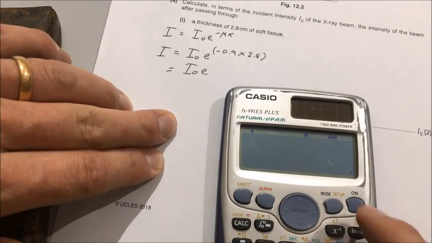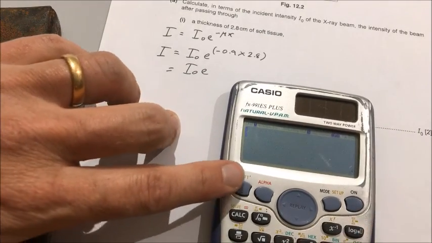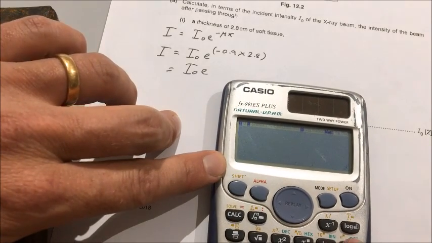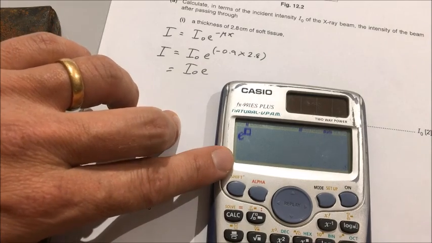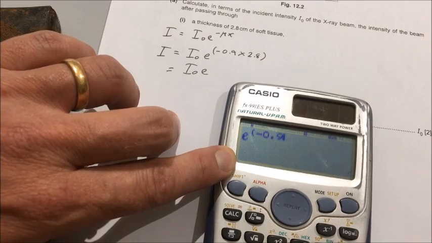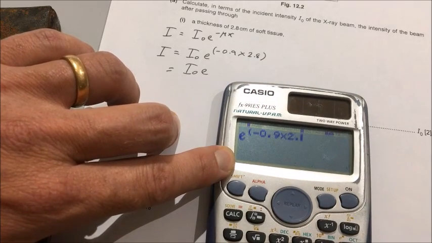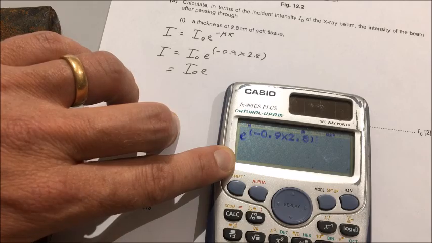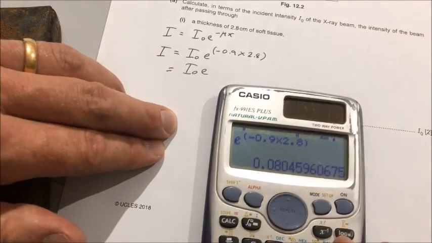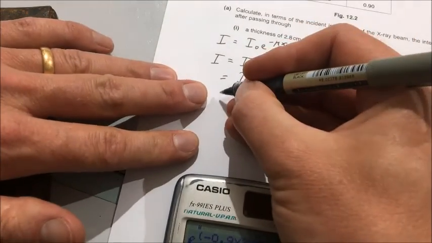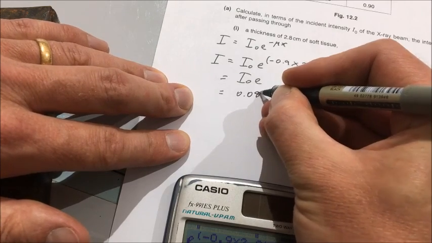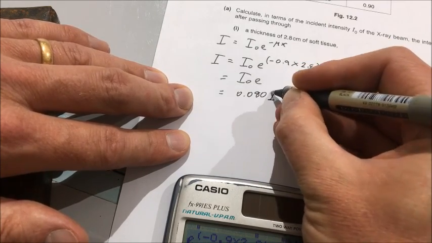I'm back with the calculator. Usually we've got the shift on the natural logarithm key here. So there we go. I open my brackets, minus 0.9 multiplied by 2.8, because those units go together, I can do that. That gives me a value of 0.080 I0.